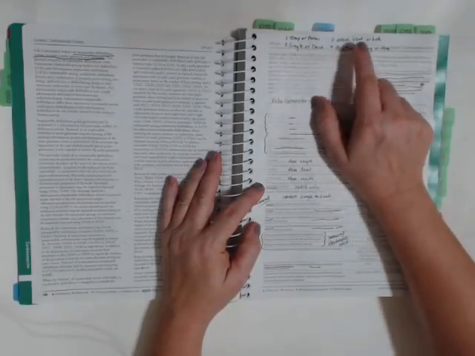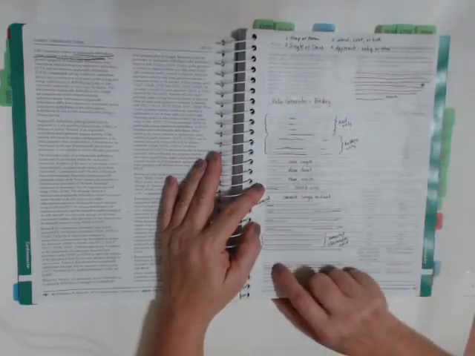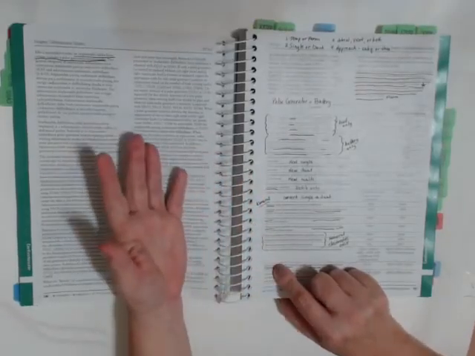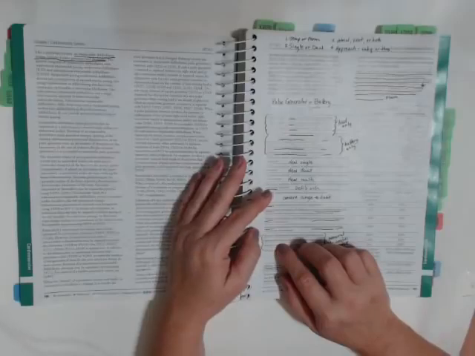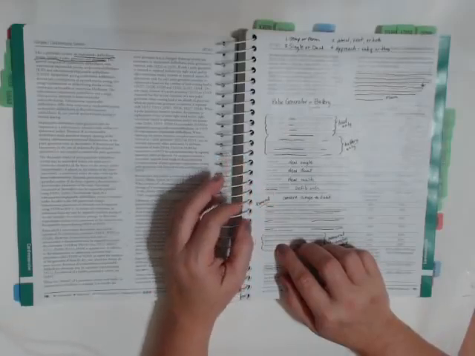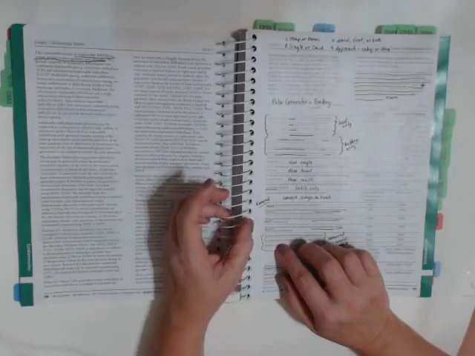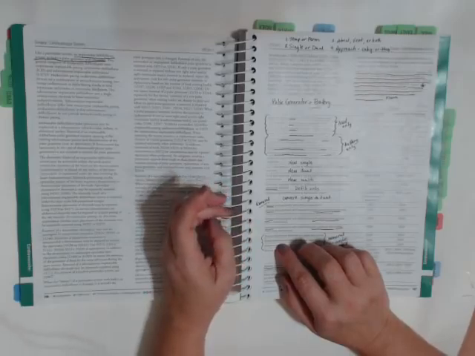3, is it atrial, ventricular, or both? And 4, what was the approach? Is it sub-Q through the skin, or are they actually doing a thoracotomy, which goes through the chest, through the ribs? Not as common doing it that way. Usually your sub-Q is the most common.